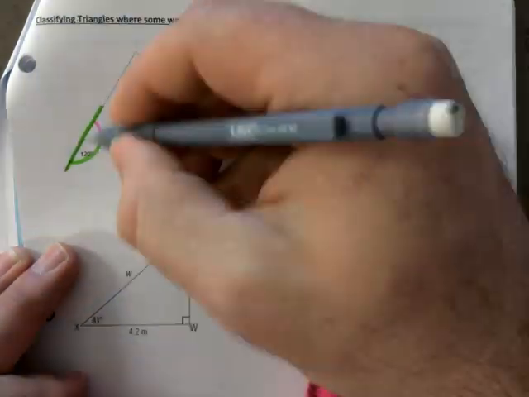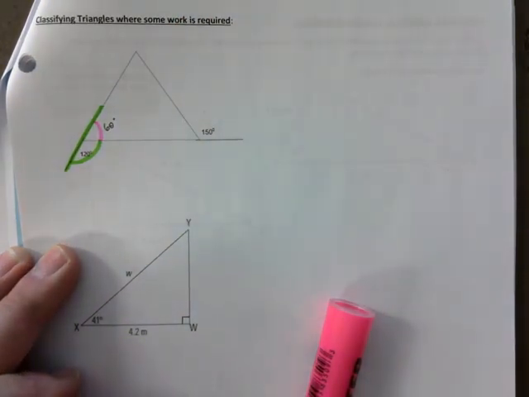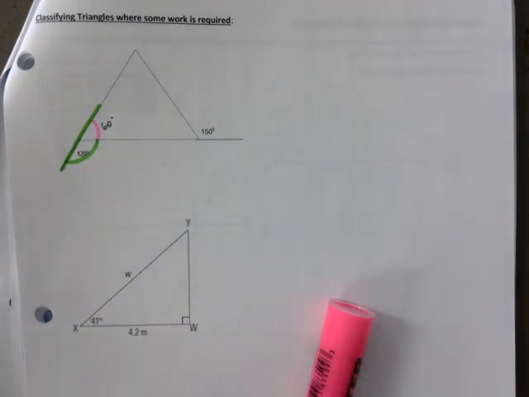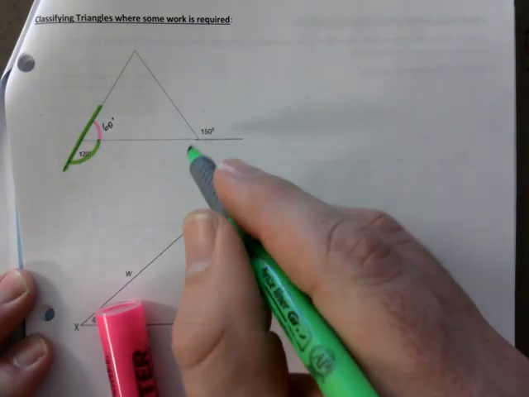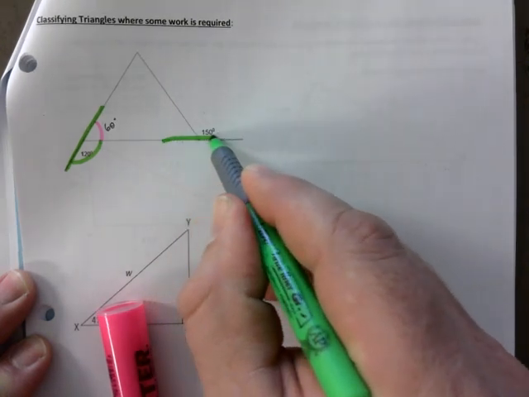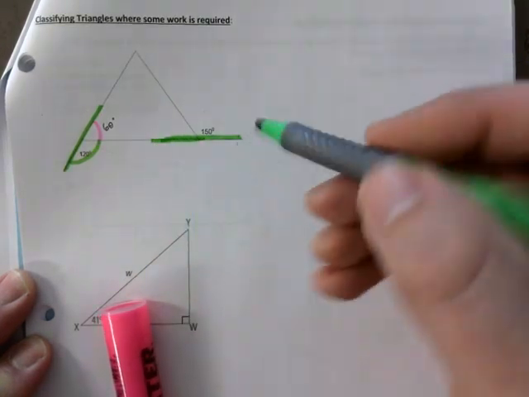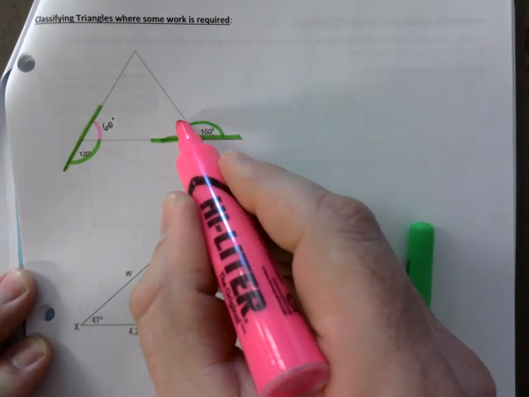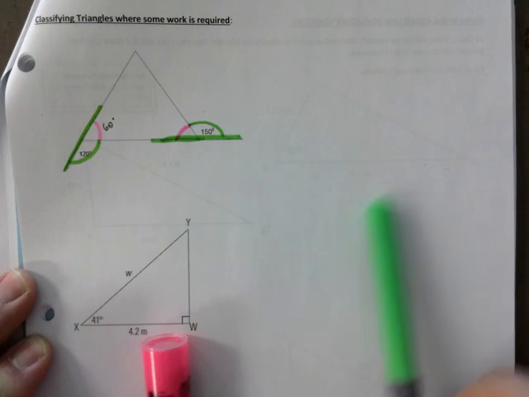Mental math is very welcome to my class. In this case, you don't need to show a whole lot of work. Next, you look at the 150 here. If this is 150, then this is 30.